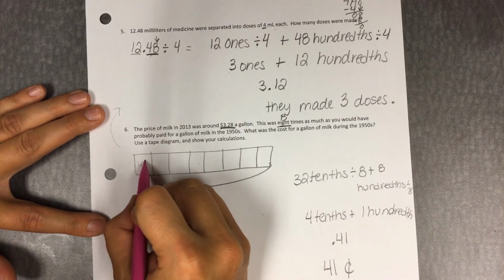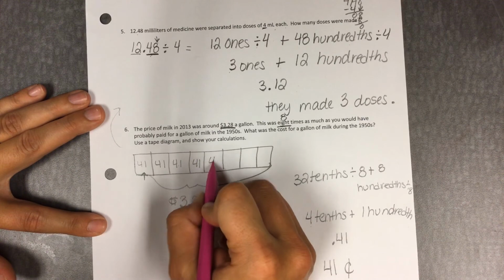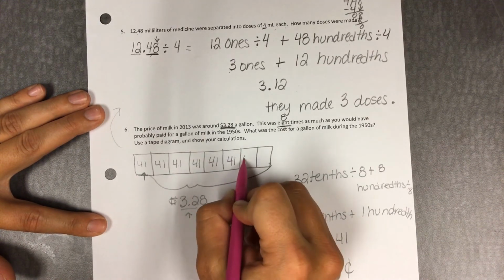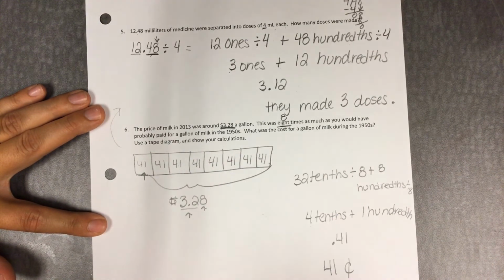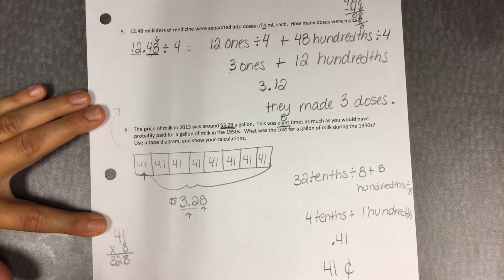Now, if I were to take this, it would be 41 cents in each of these 8 sections. And it would kind of be fun, because to check your answer you could do 41 cents times 8, and you would get that $3.28, and it would work.